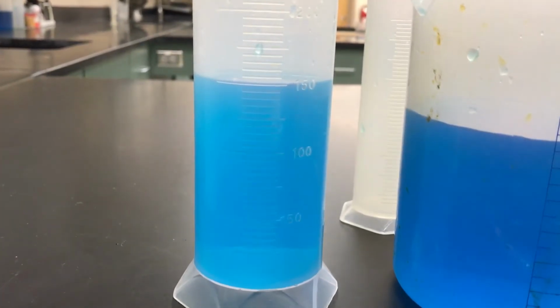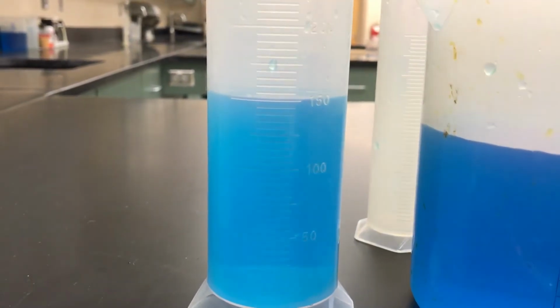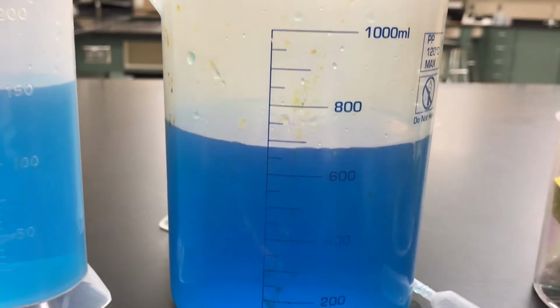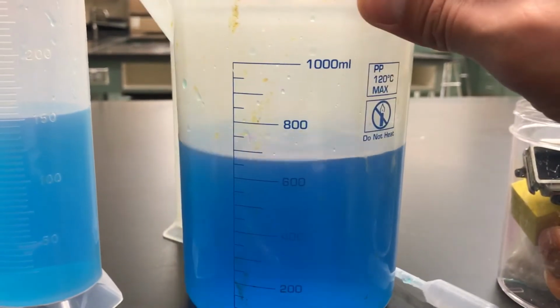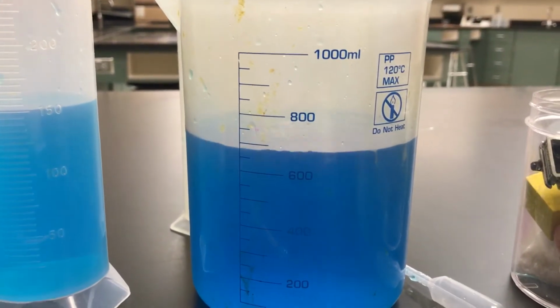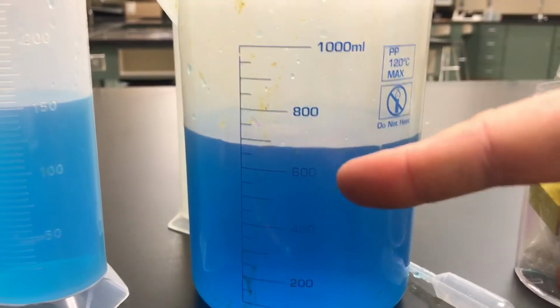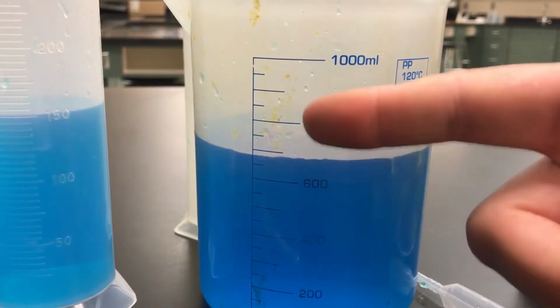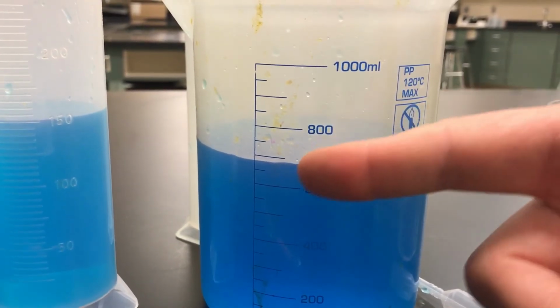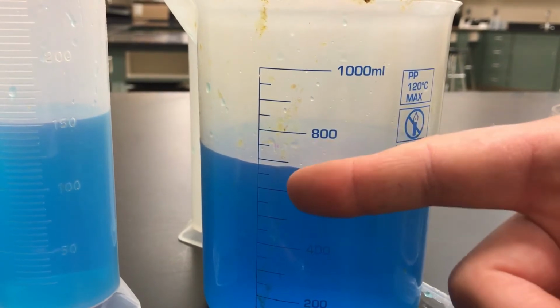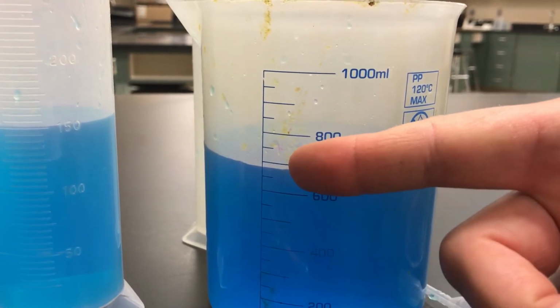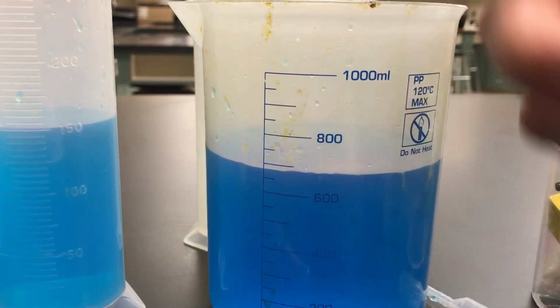For a liquid, you just pretty much pour it in and read it where it's at. You have to make sure you understand what each line represents. Like this big one, this is 1,000 milliliters or 1 liter. 600 is marked, 800 is marked, so I know that 700 is in between these two. So 700 would be that middle line, and each line on this one would be 50 milliliters. So that'd be 650, there's 700, 750, 800.